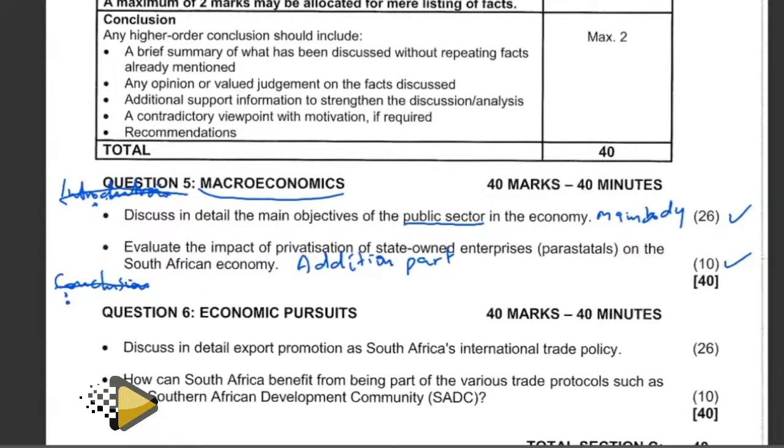So now moving on to the body, we are going to have the main body, and then we are also going to have an additional part. So now the main body, we are going to have those concepts that form the objectives of the public sector. So now we have mnemonics. So in these mnemonics we have FEPE.